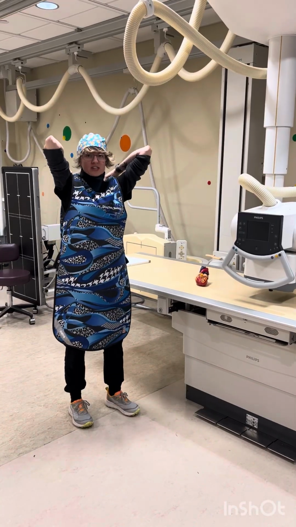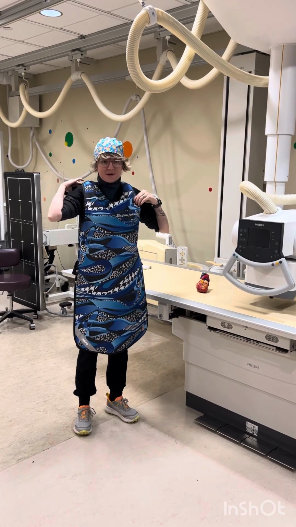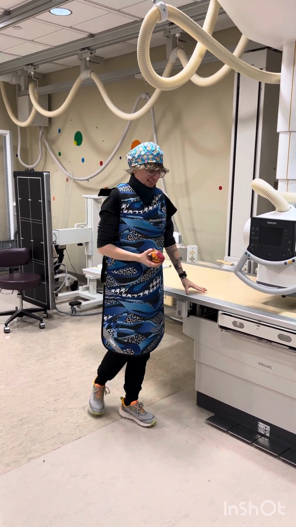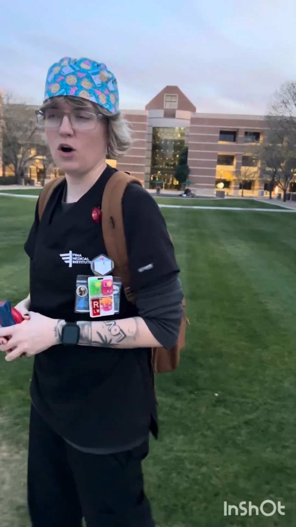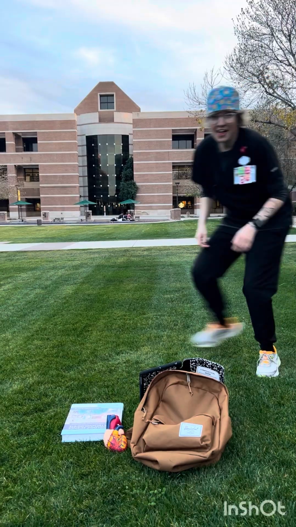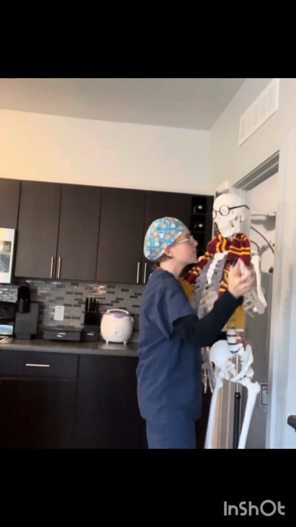Why use contrast? Contrast to better visualize our role as a radiographer. Start over. I didn't. You gotta learn. They're here.